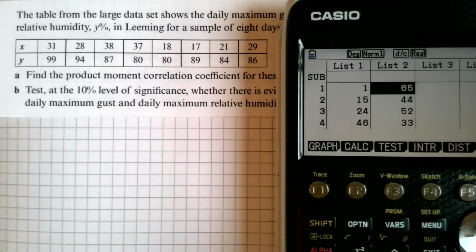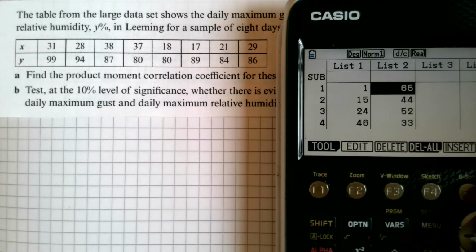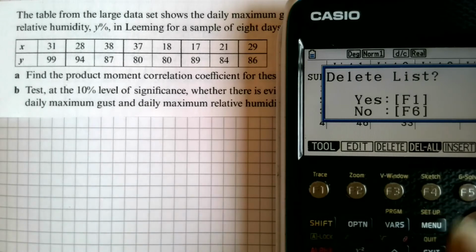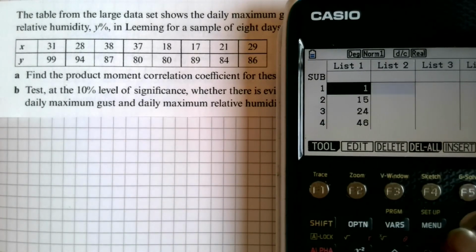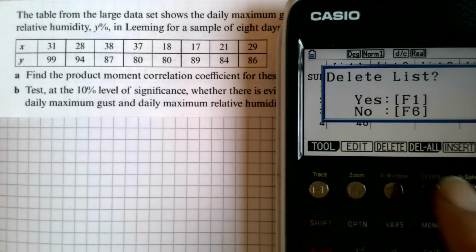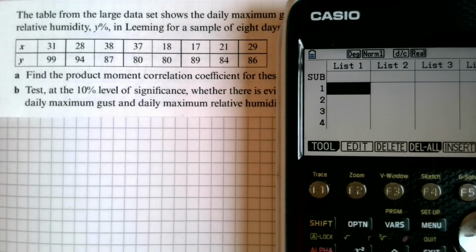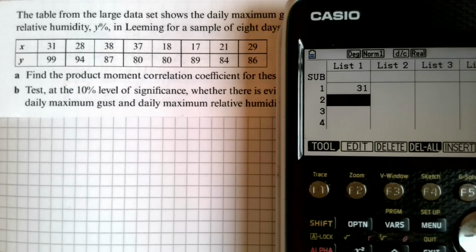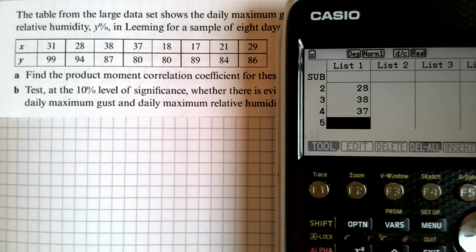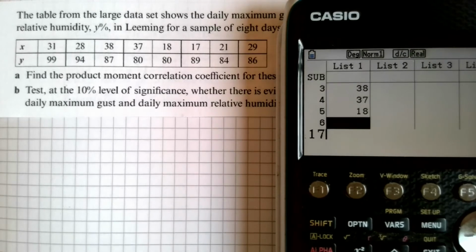So here I'm starting with, there's a load of data in the calculator that I don't want, so I go to delete all, F1, that gets all of them from one list, go into the other list, delete all of that. So now I can put my data in. So my X is first of all 31, 28, 38, 37, 18, 17, 21 and 29. I should have 8 bits of data.